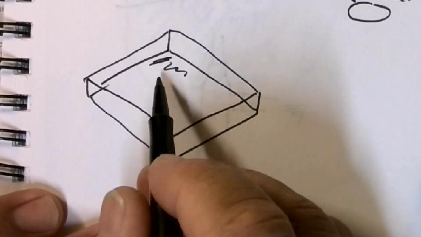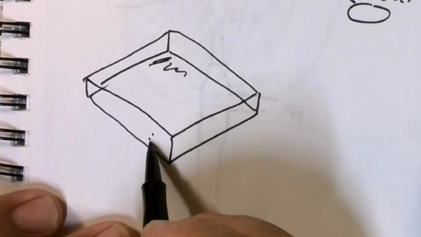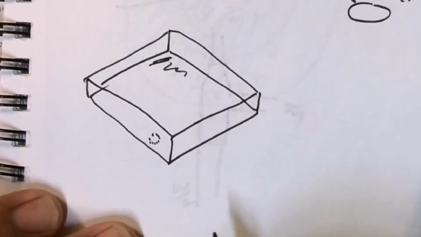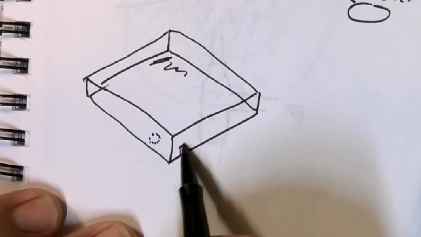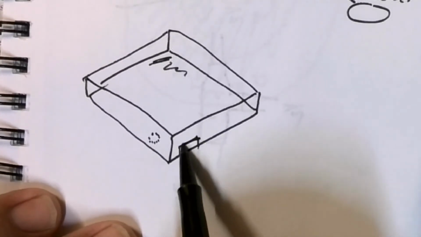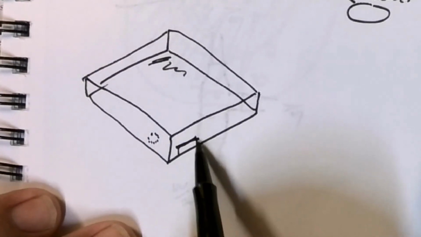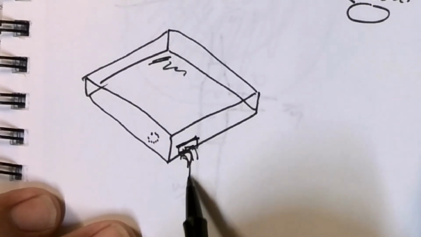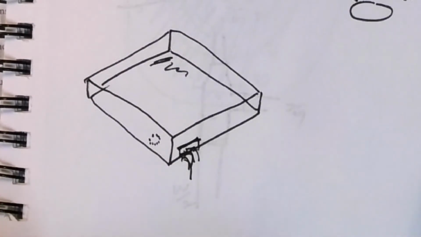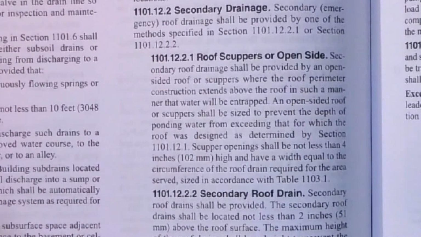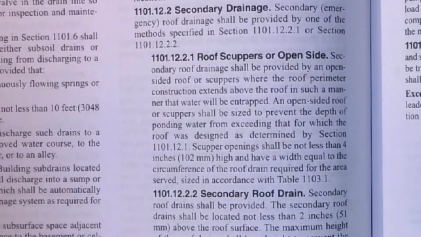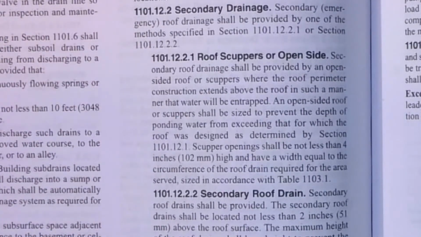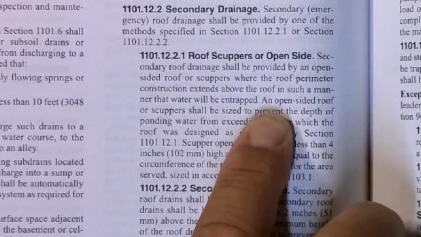Let's say that we have a roof drain right in here, okay? We want, in this case, to open up the side of one of these parapets and allow the rainwater to pour out. We run the primary roof drain. Now for the secondary, we're going to open up the side.